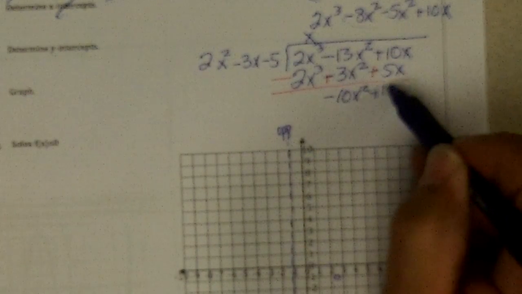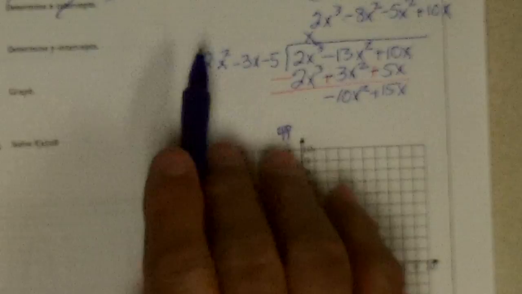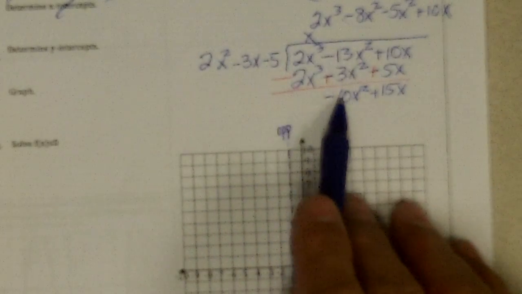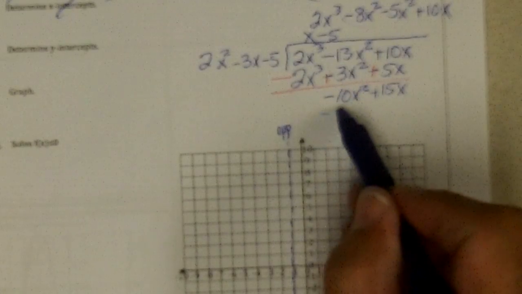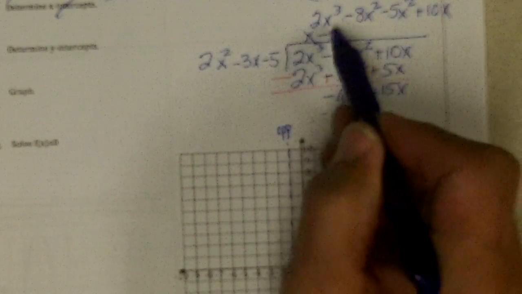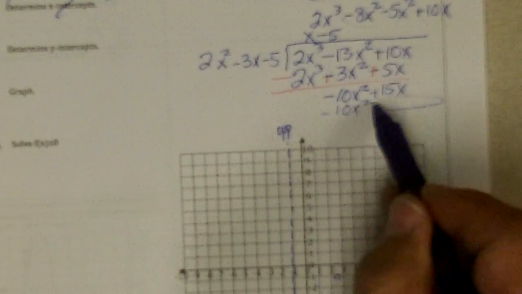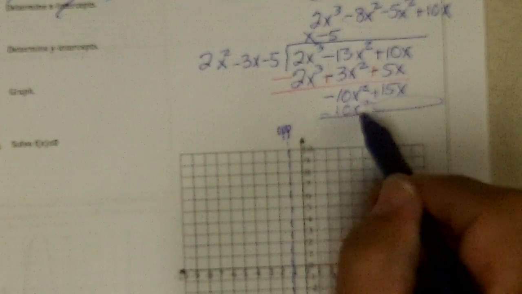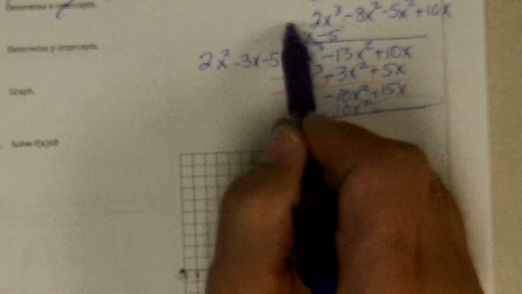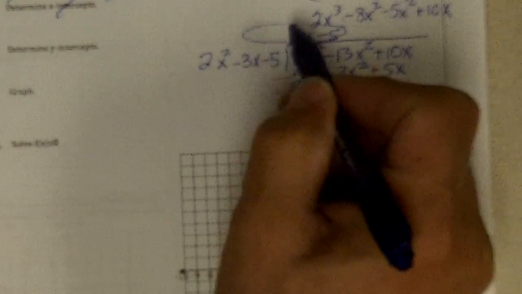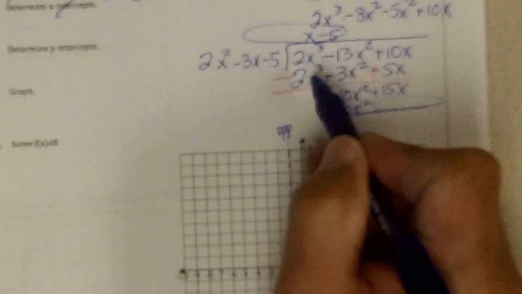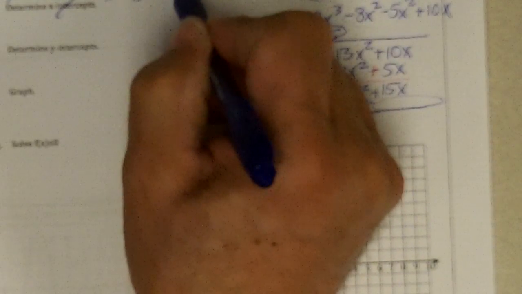plus 15x. And 2x squared times negative 5 will make negative 10x squared, and negative 5 times the rest of this will make some more stuff, which we're not going to worry about because we have enough now to determine what our oblique asymptote is. It's y equals x minus 5.